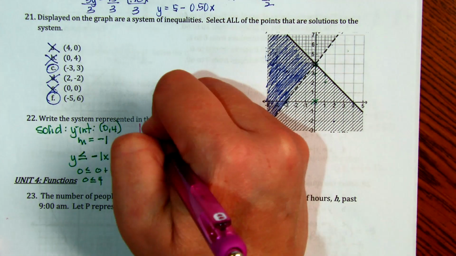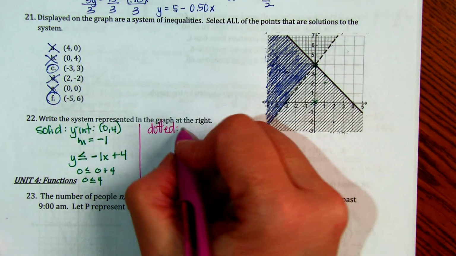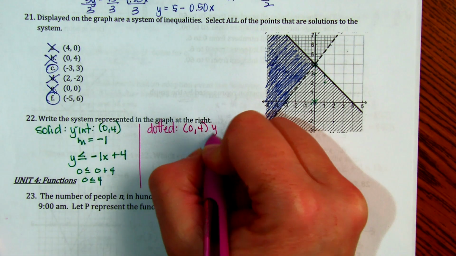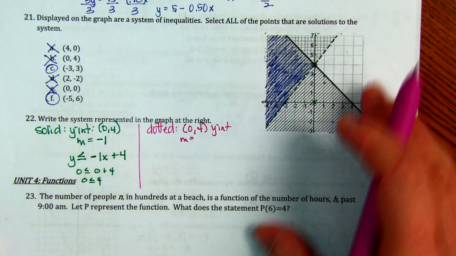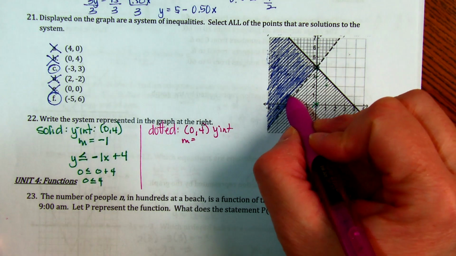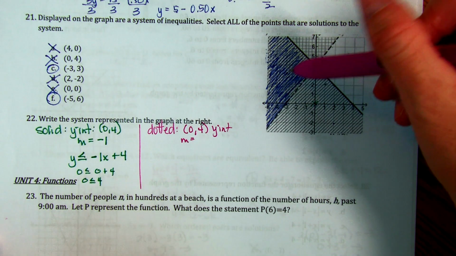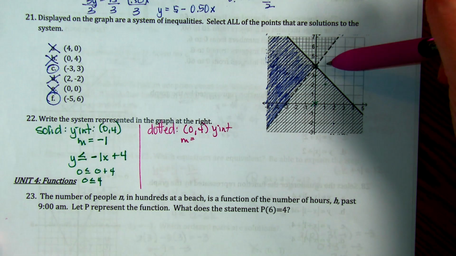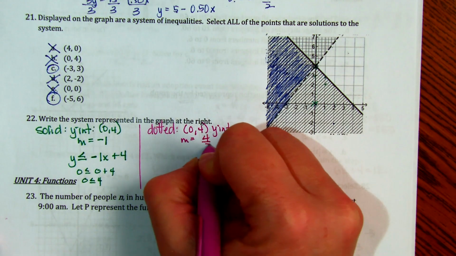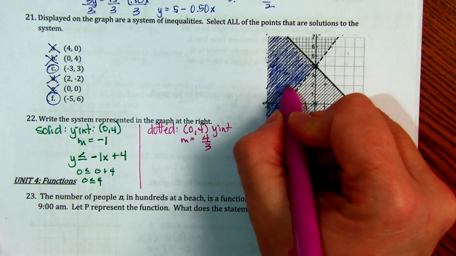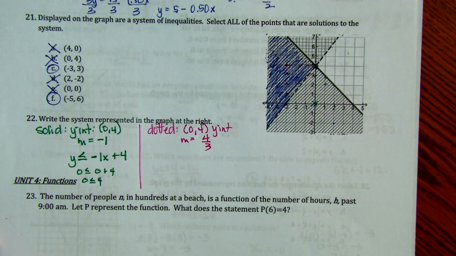I'm going to do the dotted line. The dotted line has the same y-intercept, and the slope is going to be, I can't really tell. Slope is going to be 1, 2, 3, 4. I really should not have done this. Looks like 4/3. Yep, 4/3. So I made it too dark. So 4/3.